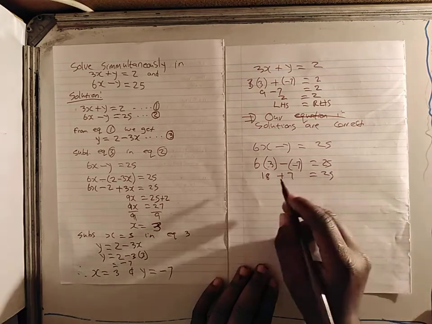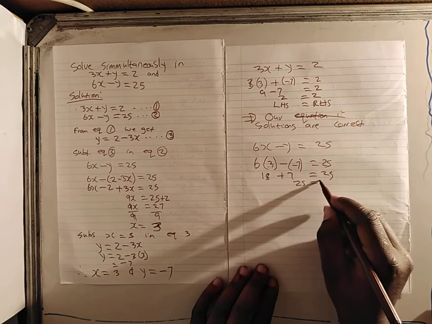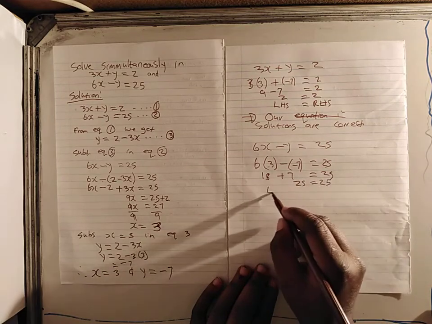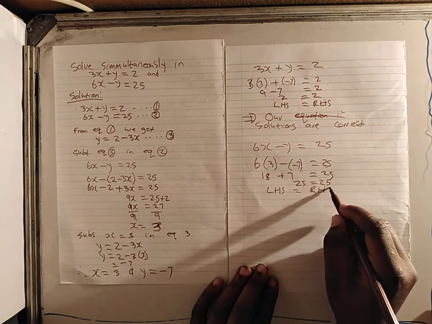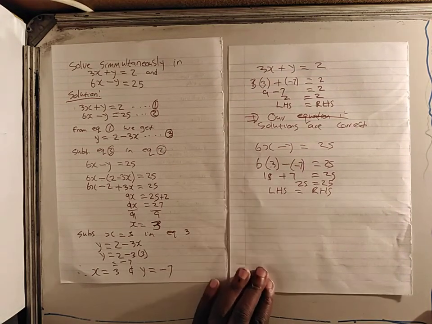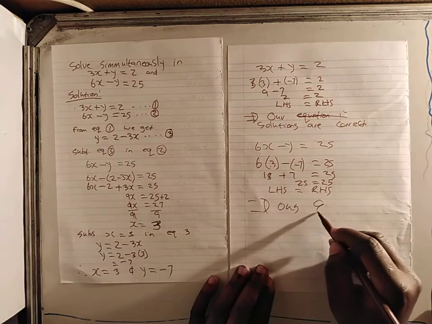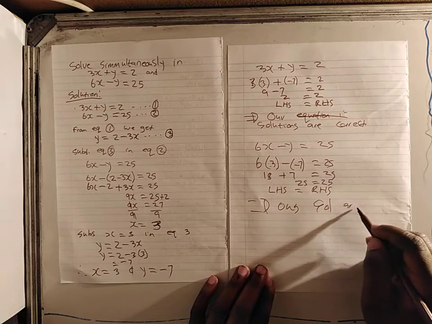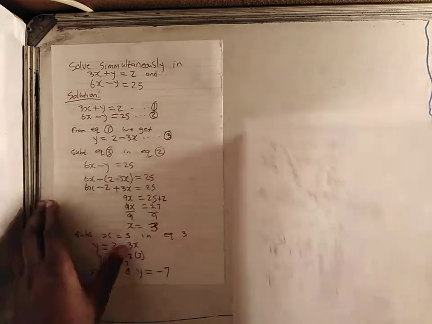We'll just bring this 25 down, and then 18 plus 7 is also 25. So 25 is equal to 25, which means the left hand side is equal to what? Is equal to the right hand side. Okay, and then what does it mean? That means our solutions are correct.